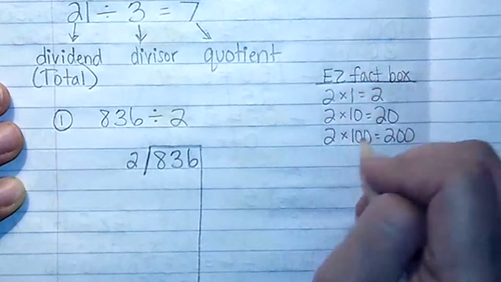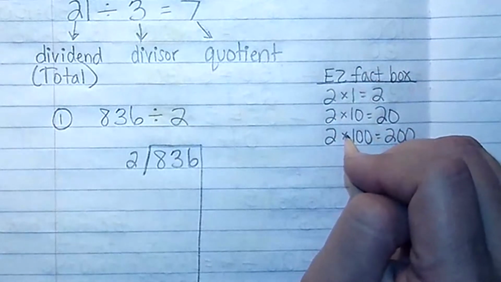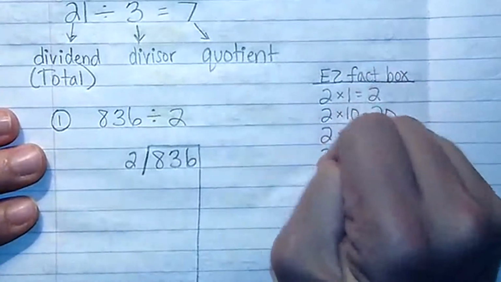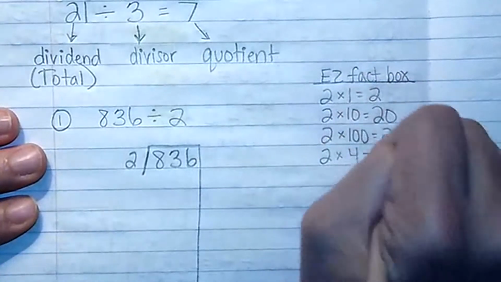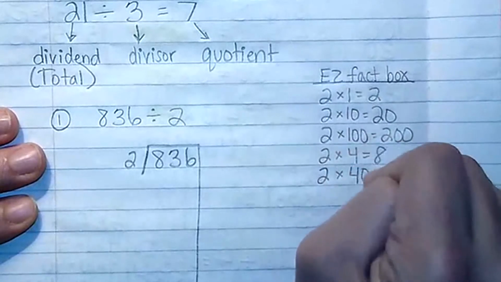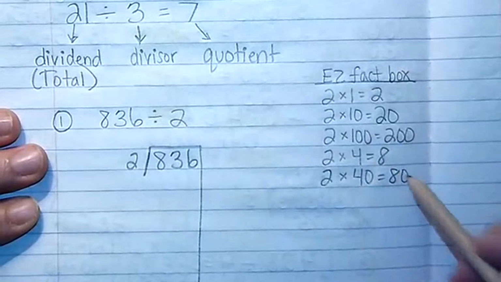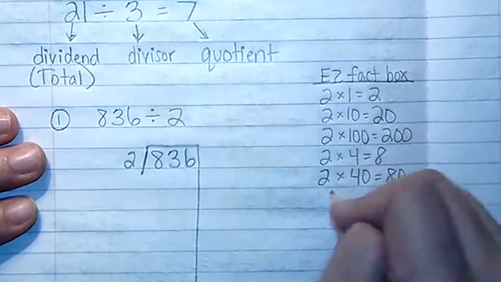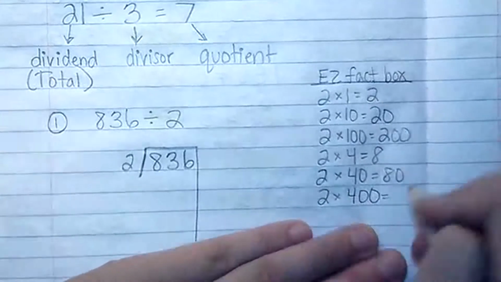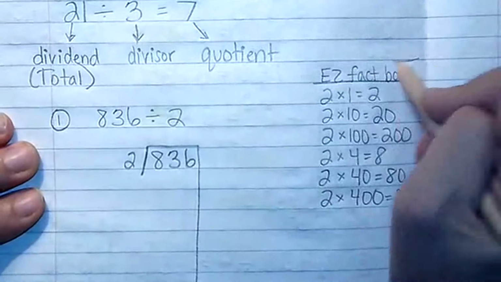Let's add a couple facts here. I know I'm trying to get near 800. Can somebody think of a number I could multiply by 2 that would get me close to 8? 2 times 4 equals 8. So then 2 times 40 equals 80. Look, it just got 10 times bigger, 10 times bigger again. So then 2 times 400 equals 800. Well, I'd say we've got a good spot to start.